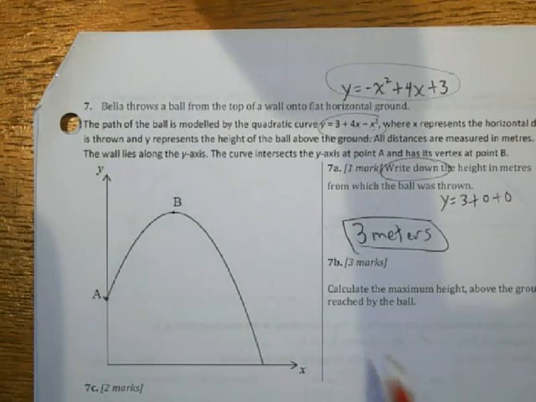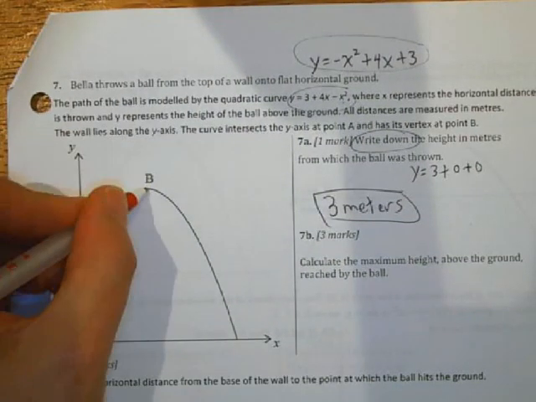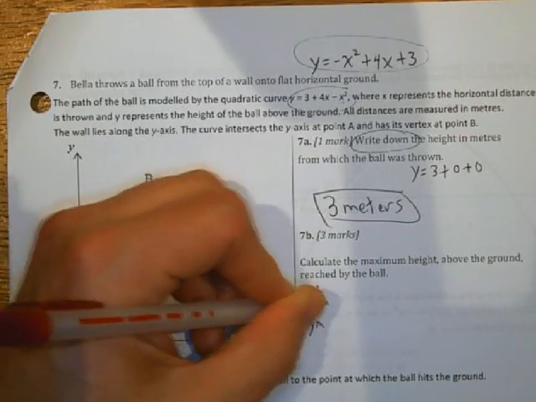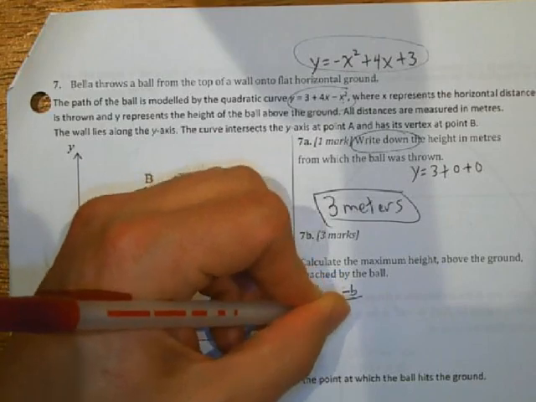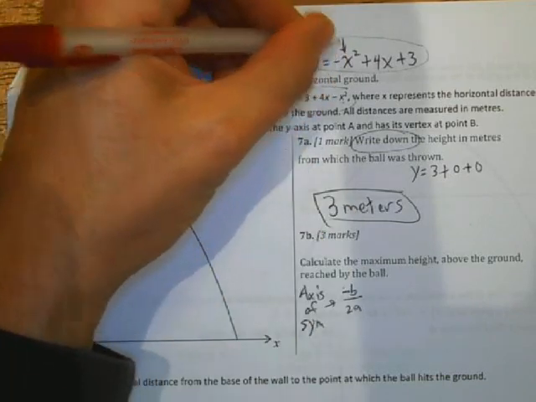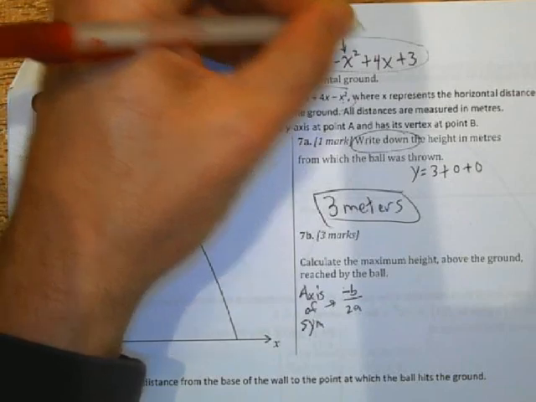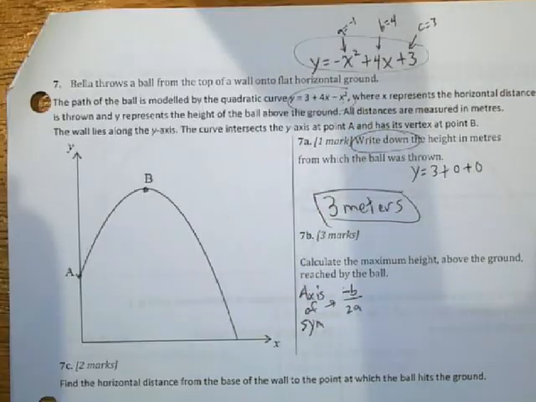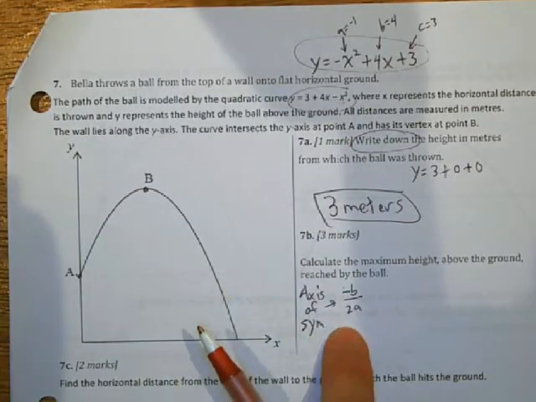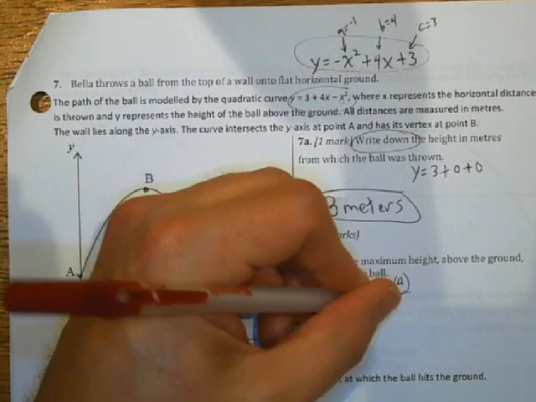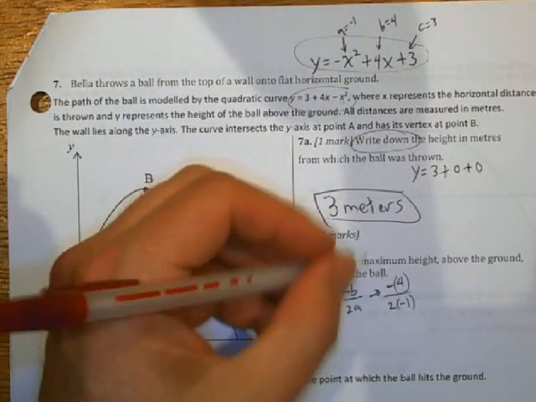So calculate the maximum height. To figure out the maximum height, I need to figure out the vertex. So I could do the axis of symmetry, which is x equals negative b over 2a, and then plug that into my equation. So here my a is negative 1, b is 4, and c is 3. So I can plug this in to get the axis of symmetry. I would have negative 4 over 2 times negative 1, which simplifies to 2.